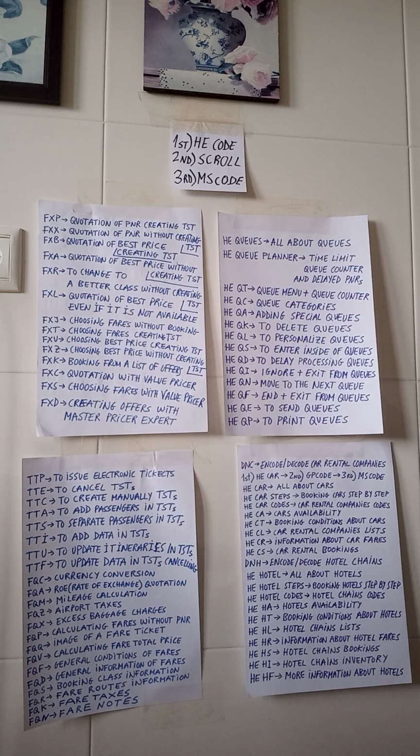HEFXU has information on how to choose the cheapest rate in a listing by creating TST. HEFXZ has information on how to choose the cheapest rate in a listing without creating TST. HEFXK has information on how to book a fare in a list of offers.